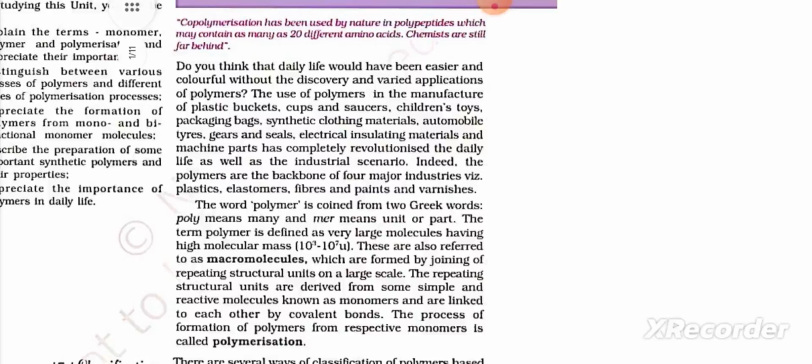Do you think that daily life would be easier or more colorful without the discovery of the varied applications of polymers? The use of polymers in the manufacturing of plastic buckets, cups, and squeezers, children's toys, packaging bags, synthetic cloth materials, automobile tires, gears, and seals, electrical insulating materials, and machine parts has completely revolutionized daily life as well as the industrial scenario.